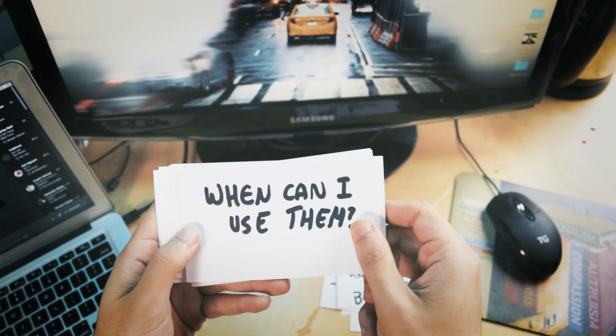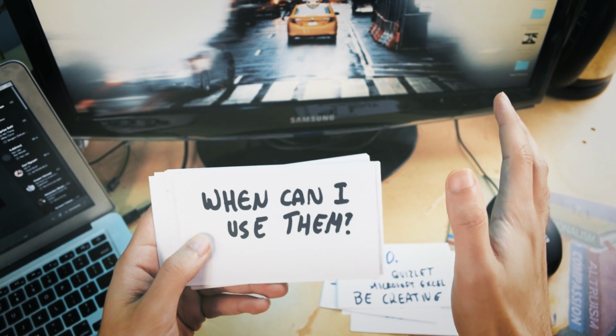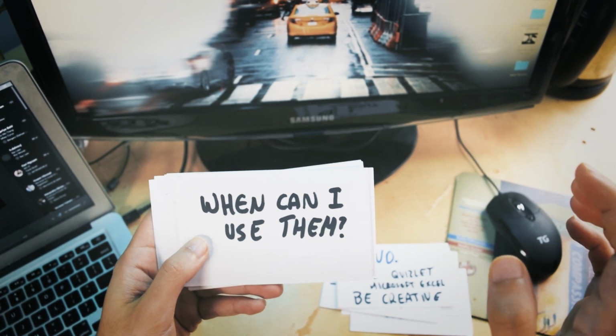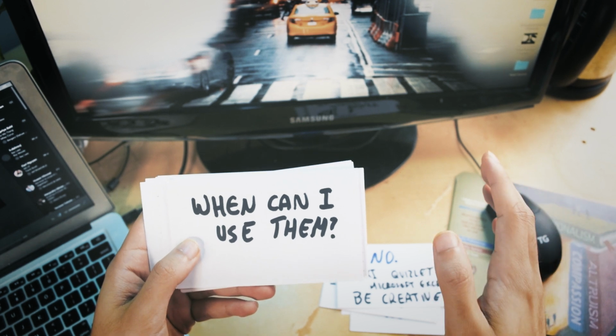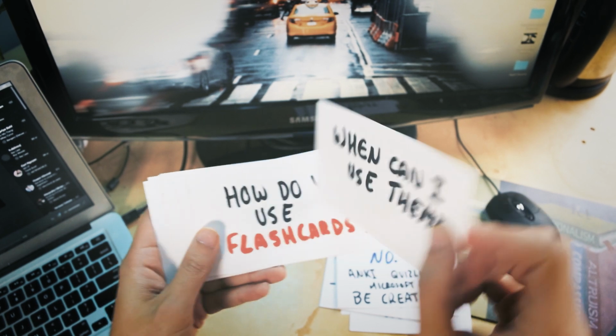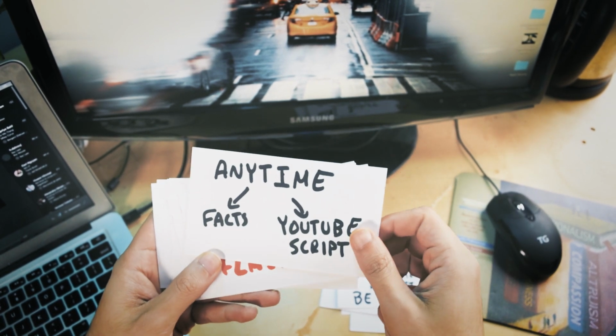When can I use flashcards? You can use them anytime you're trying to remember something, whether it's a bunch of facts or even, I think I know this one, or even a script for a YouTube video. Okay, that was a little bit difficult, but let's put it in the middle pile.